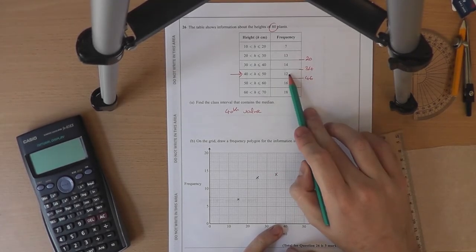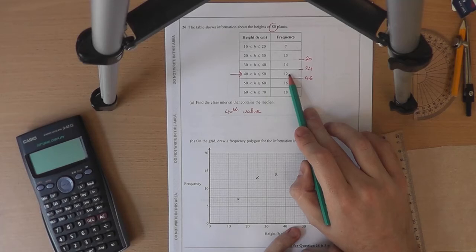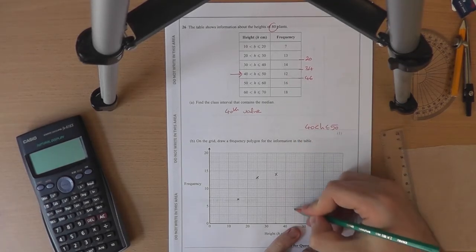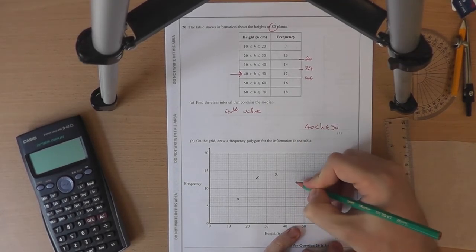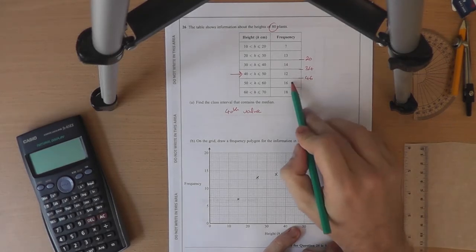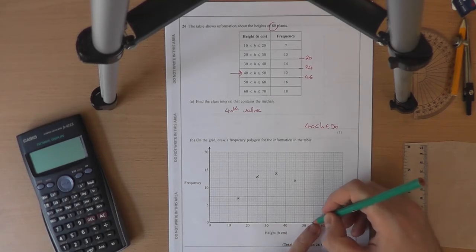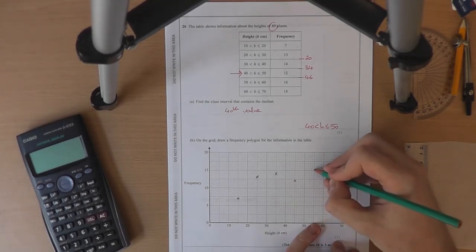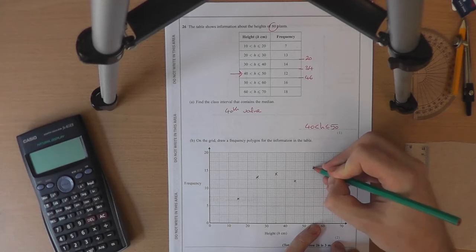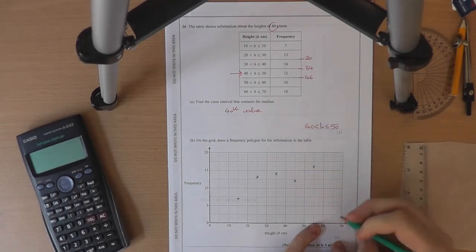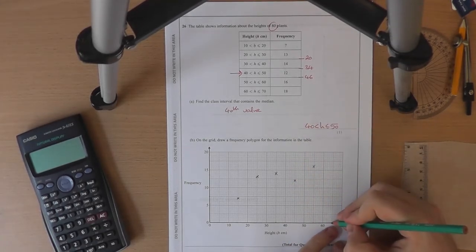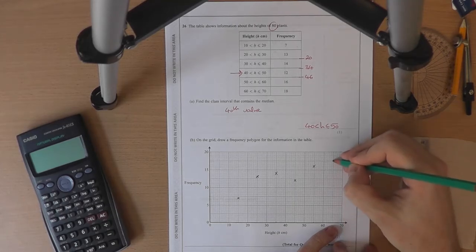Next one, 12, 40 to 50, so I need to plot it at 45. From 45 up to 12: that's 10, that's 12.5, so back one will be 12. 50 to 60, so I need to plot it at 55, going up to 16. So there's 15, 15.5, 16. And then 60 to 70 finally, I need to plot it at 65 up to a frequency height of 18.